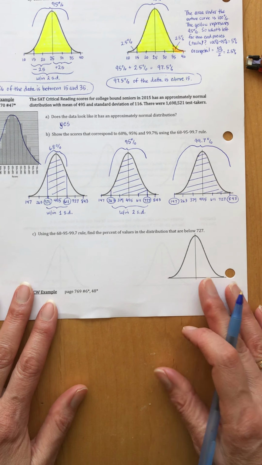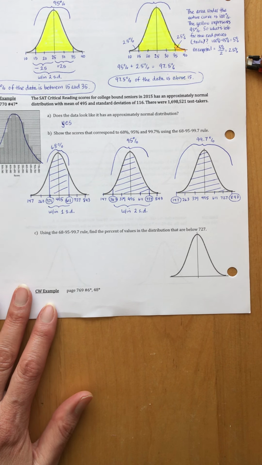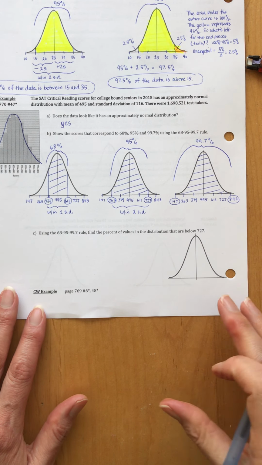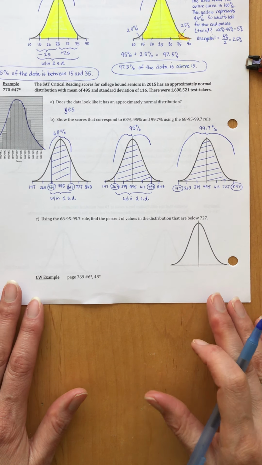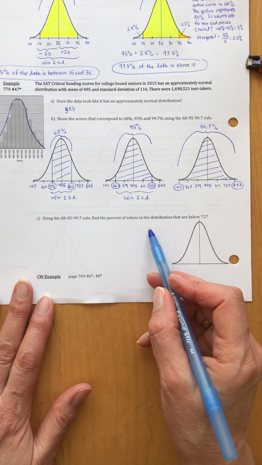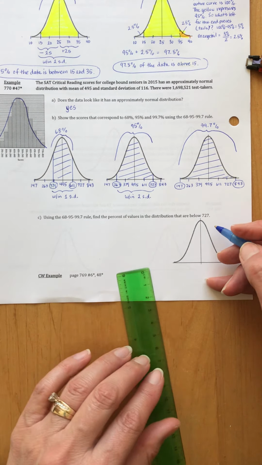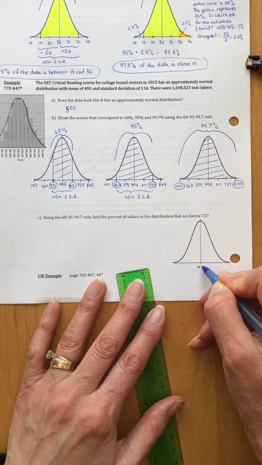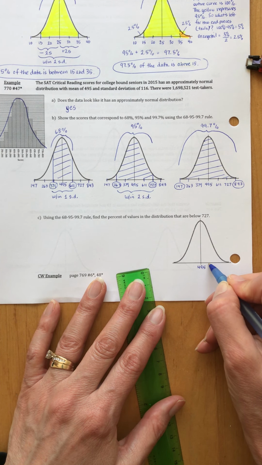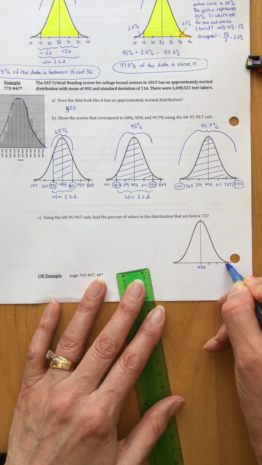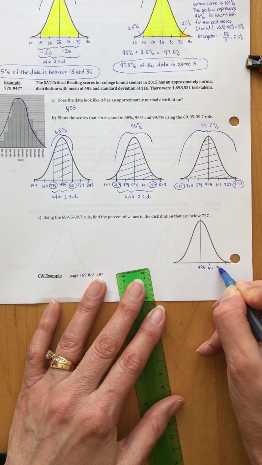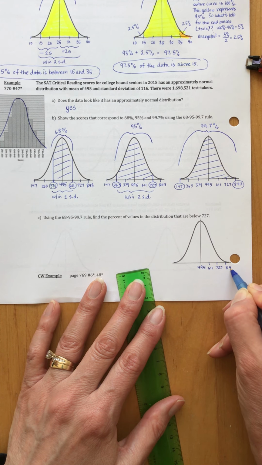Now we have our very last one here that we're going to answer. Okay, so using this rule, find the percent that are below 727. So when we do this, we already have our markings, 495, and then we're going to go up 611, 727, and 843.